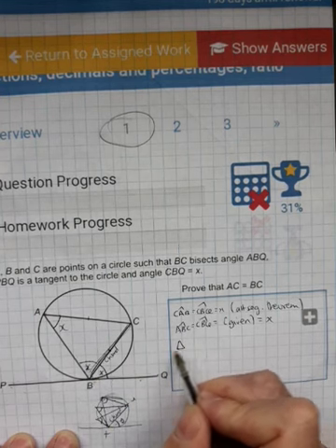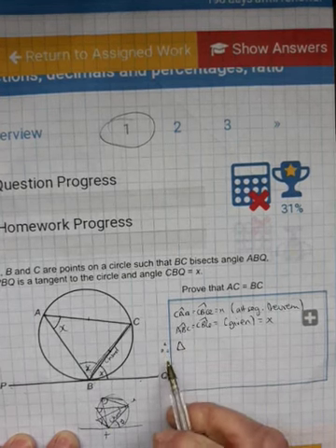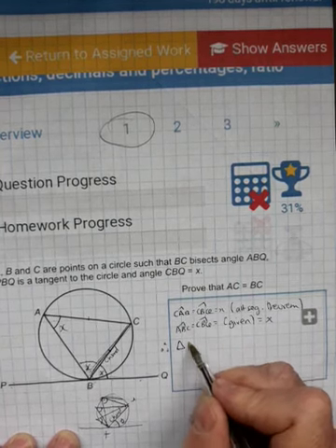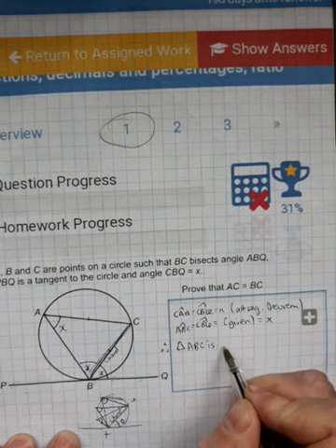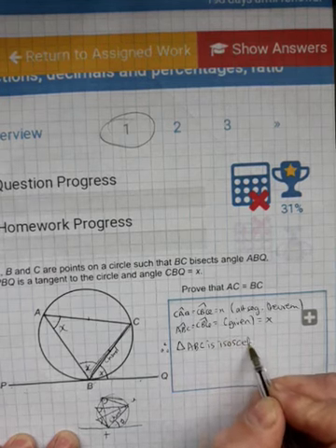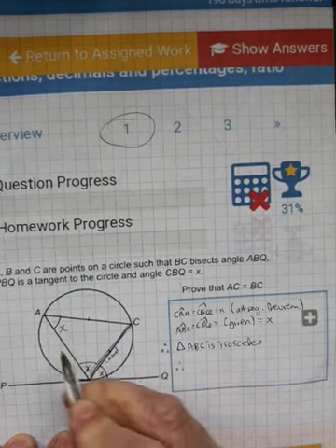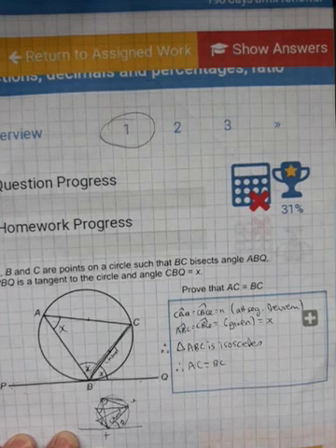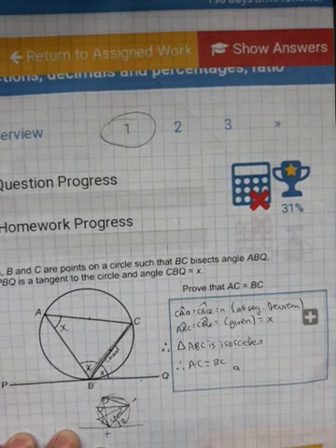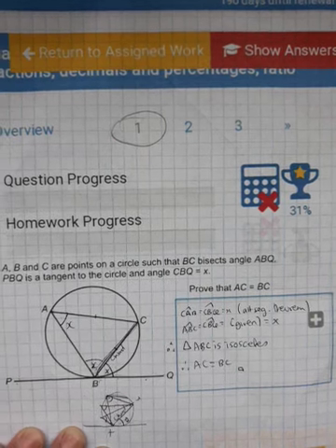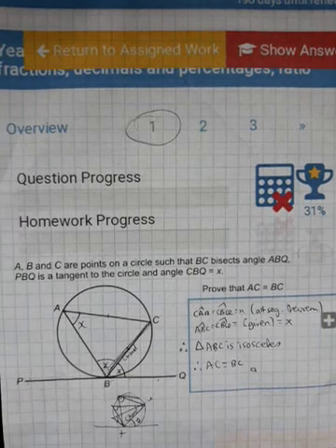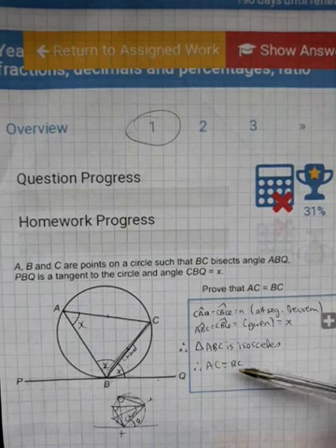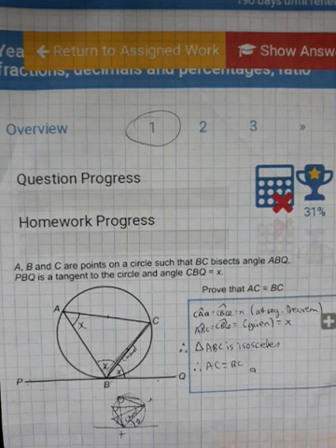That must mean that, therefore, remember there's 3 dots in a triangle, therefore triangle ABC is isosceles. Therefore, AC equals BC. Let's say that we've shown that. That's it for that proof. You can see a set of steps with reasons at each stage, leading to our final conclusion. Hope that makes sense, and I'll see you for the next one.